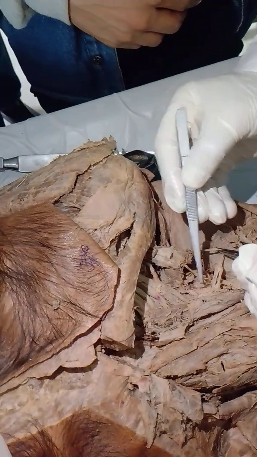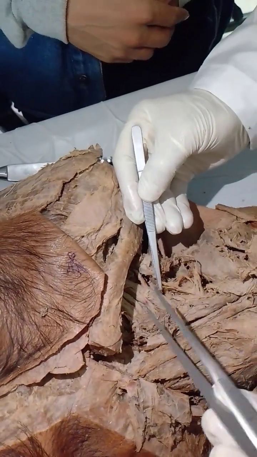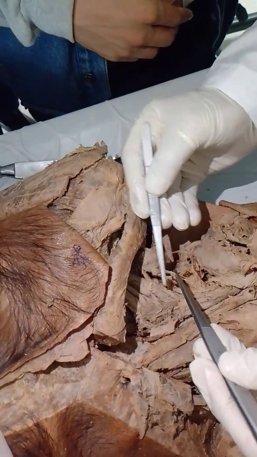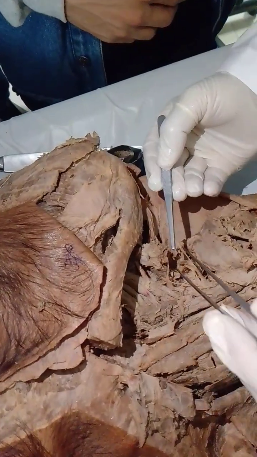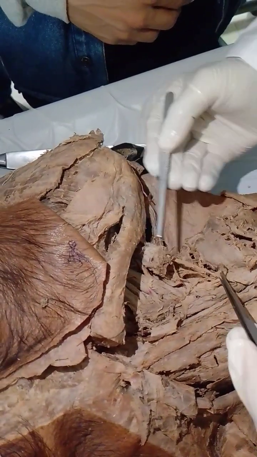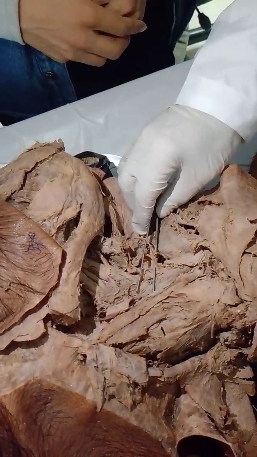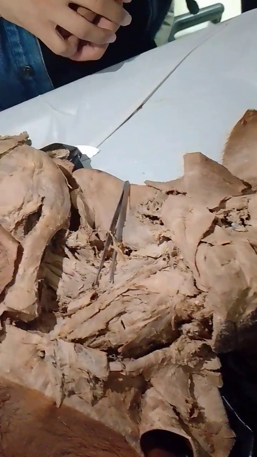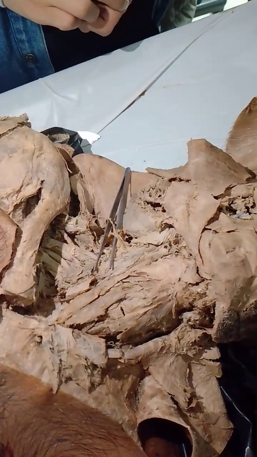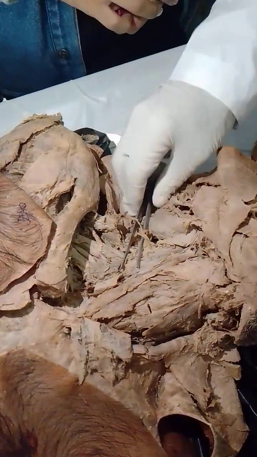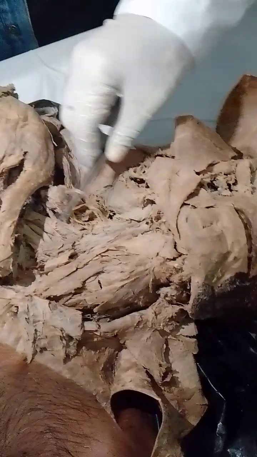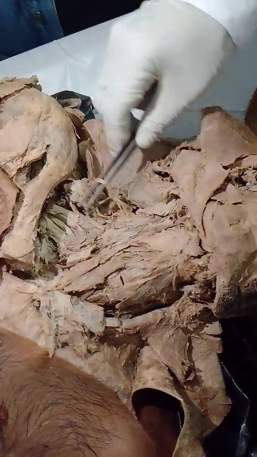Its branches include the cervical branch and the superficial branch. The largest branch is the spinal root of the accessory nerve. The accessory nerve contains two roots, cranial and spinal. This is the spinal root of the accessory nerve.